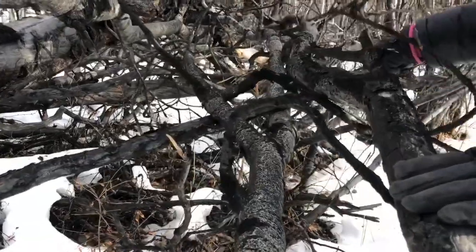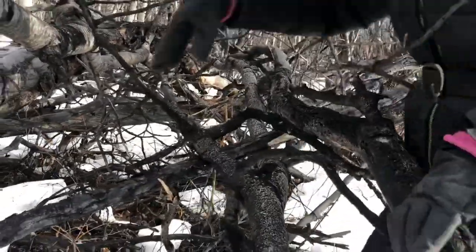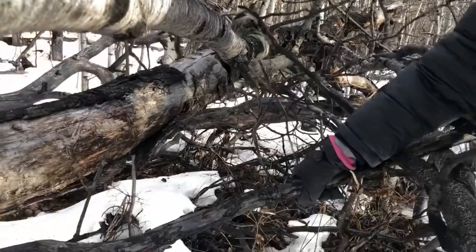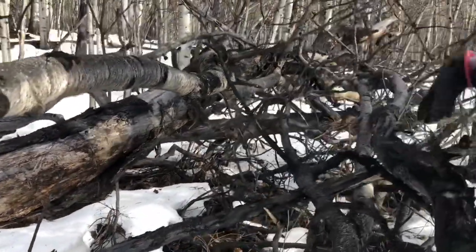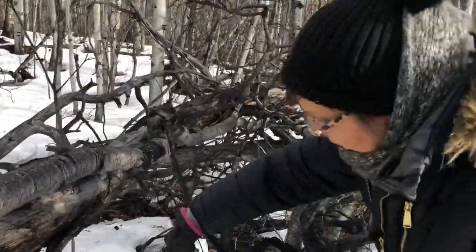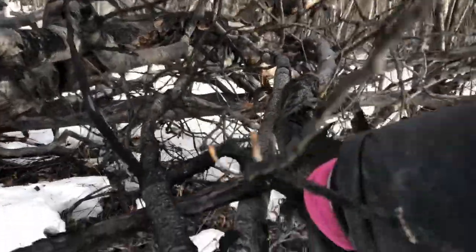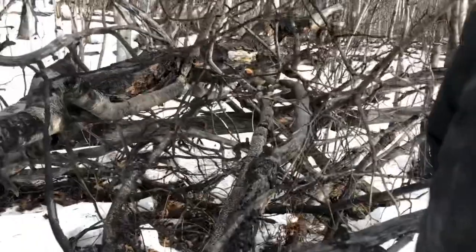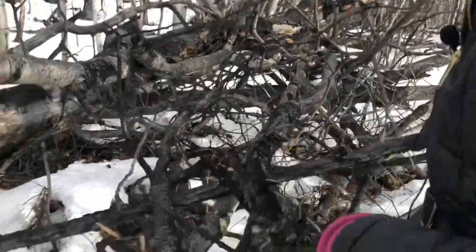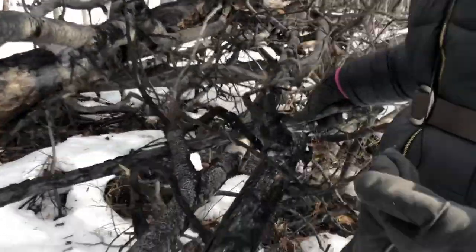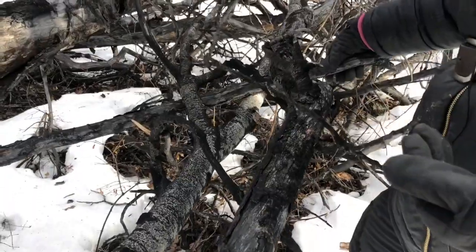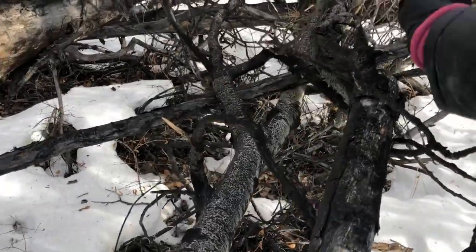If this tree was just taken down naturally by this tree coming down and maybe catching a branch on this one and bringing it down, but look at it, it comes through this tree and it's woven in here. When a tree is coming down, it can't weave through several trees to come down.